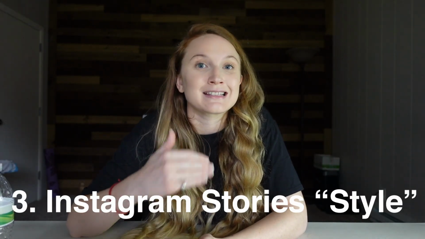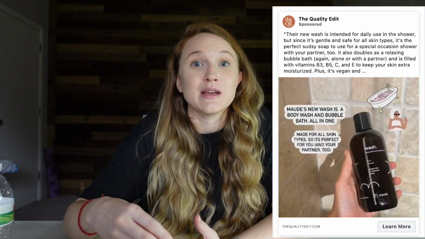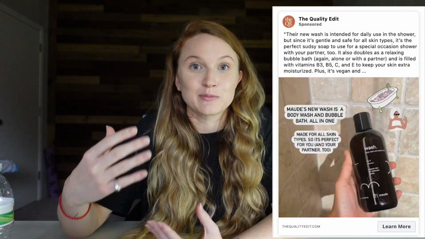Now, the next ad type I want to talk about is Instagram Stories style creative. Now, this is not just creative for the Instagram Stories placement, but also for the feed. In a nutshell, these type of ads are made to look like organic Instagram Stories style content. So they're going to be using the San Francisco font. They're going to be shot like it's a form of Instagram Stories. And they're also going to maybe include GIFs or stickers right on the ad content.